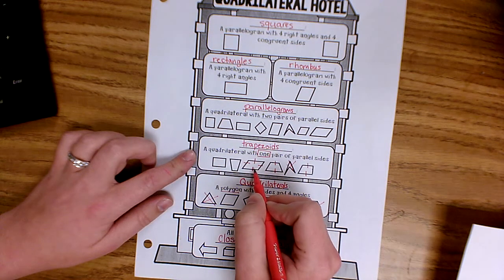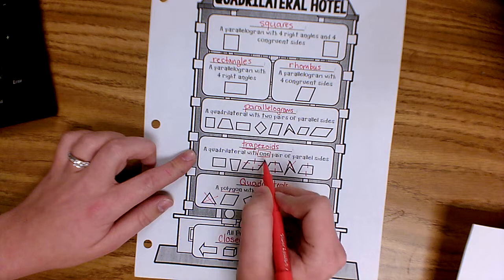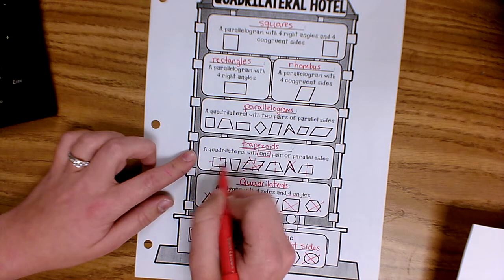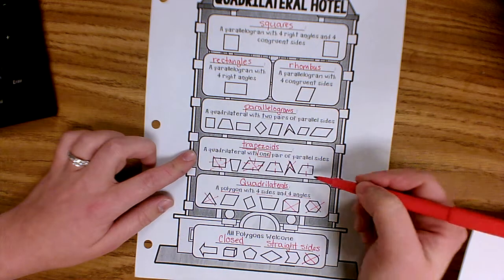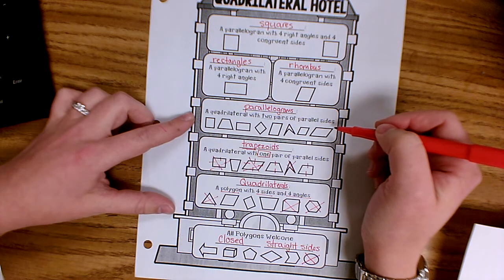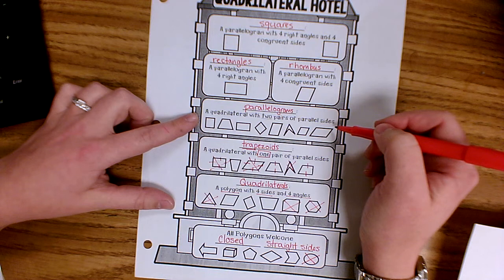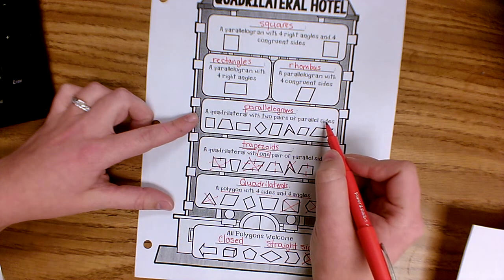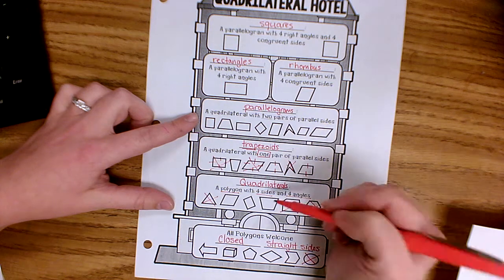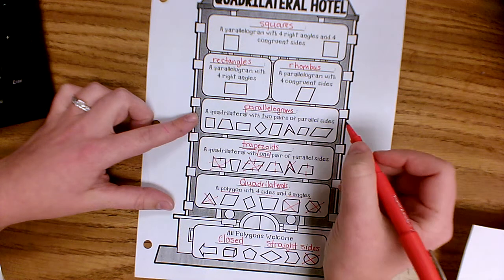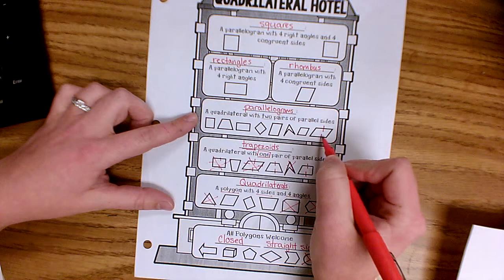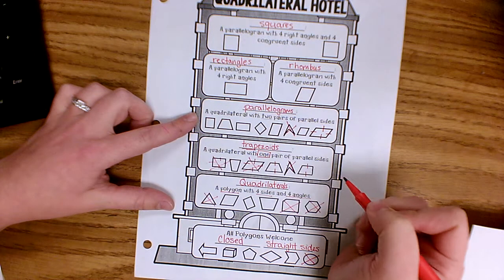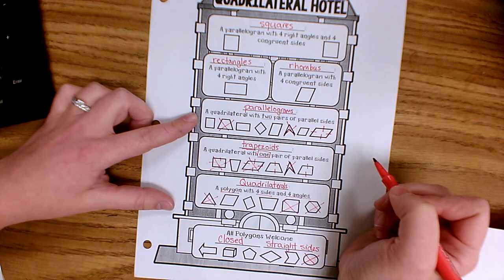That means this shape can't be a trapezoid, because trapezoids we say are trapped with just one set. The same with this shape. It has two sets, so it can't be a trapezoid. Then they move up the Quadrilateral Hotel and get to parallelograms. Parallelograms have two pairs of parallel sides. So all shapes with two pairs of parallel sides and four sides is a parallelogram, which means one set of parallel sides, two sets of parallel sides. So you can cross off all the shapes that don't have two sets.